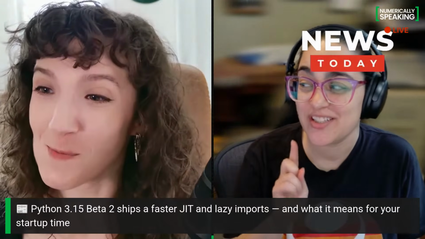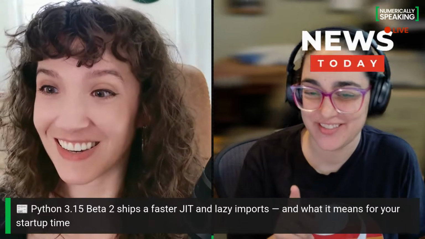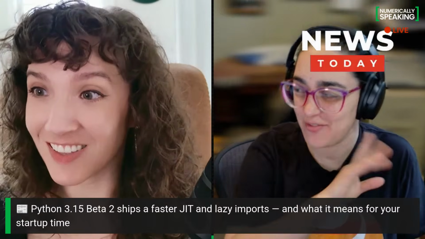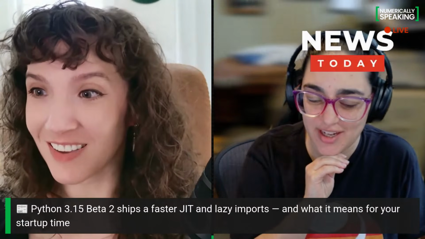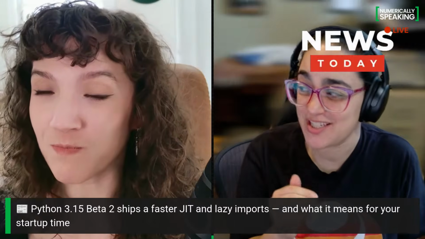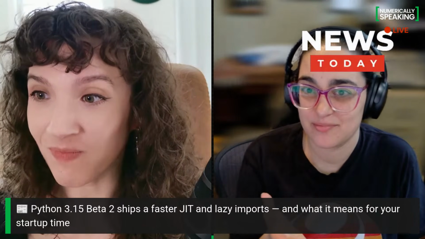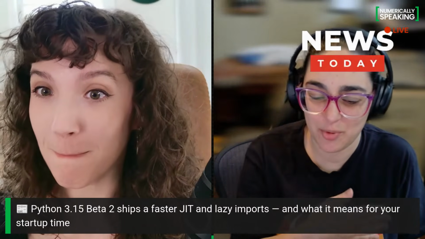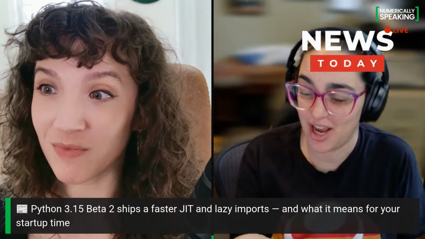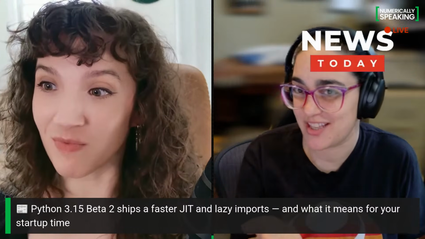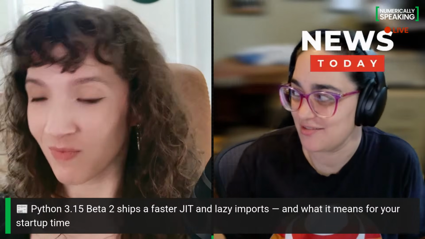You will still get the hit. Just the caveats that we talked about in the last one. At some point you do need to import the module, but right now you import the module whether you use it or not. Now you don't have to take the hit until it's actually needed.